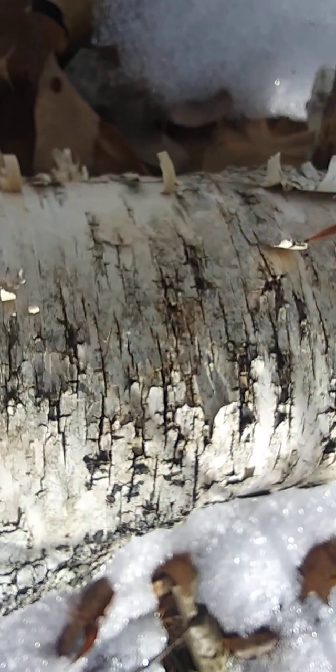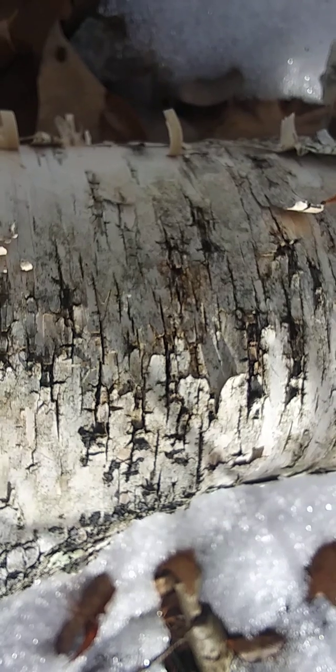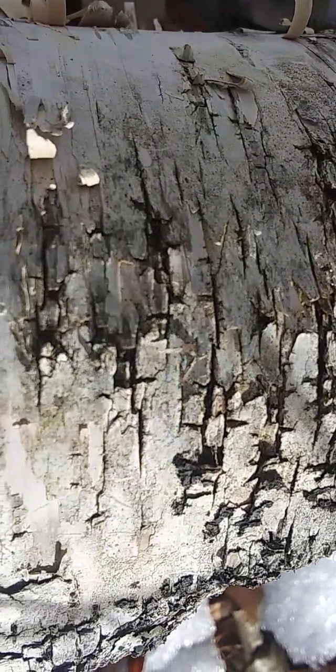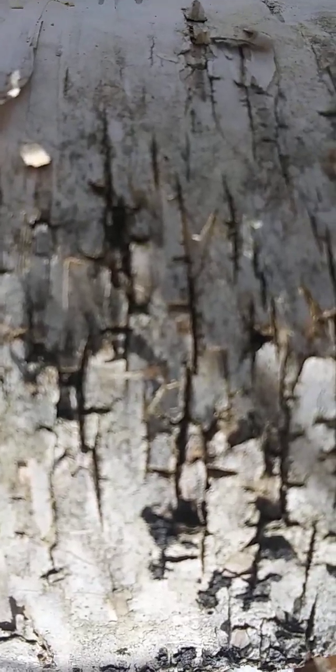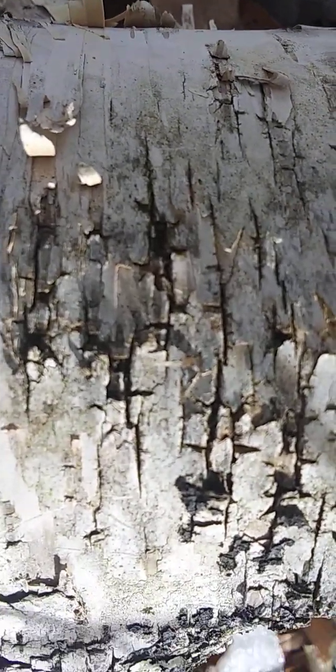I'm just looking around. Birch, I could go in on some birch. I wish it was a little fatter, but it's okay. Just to give you an idea. Trying to get it so that I'm all the way in. See, I'm losing the left and the right.